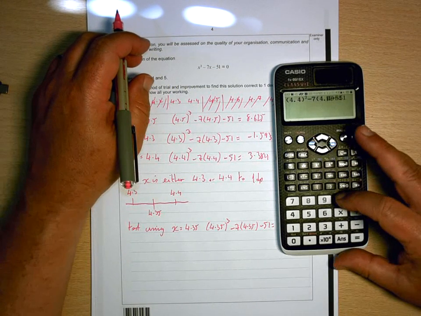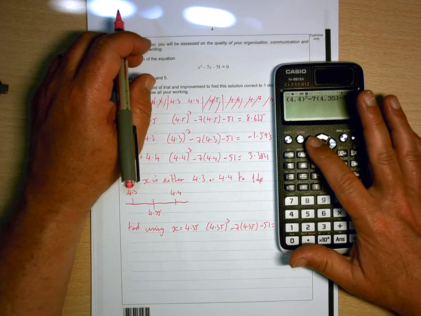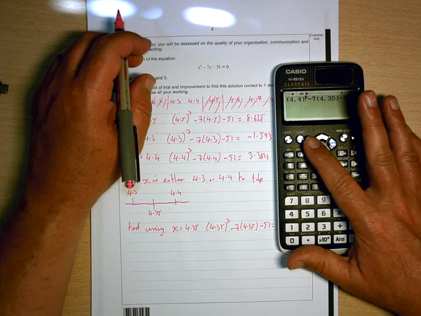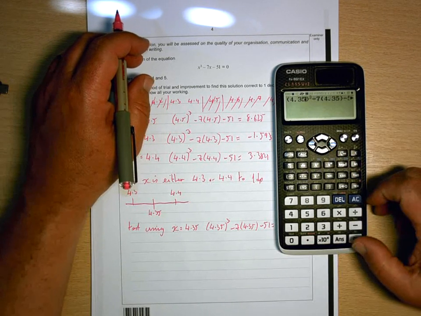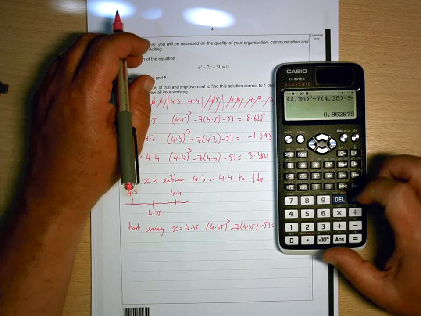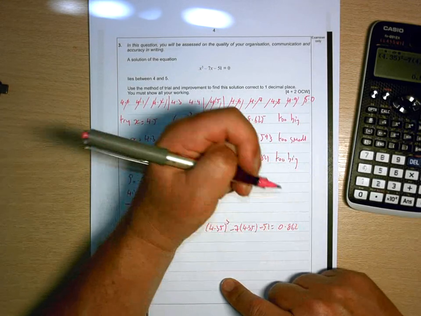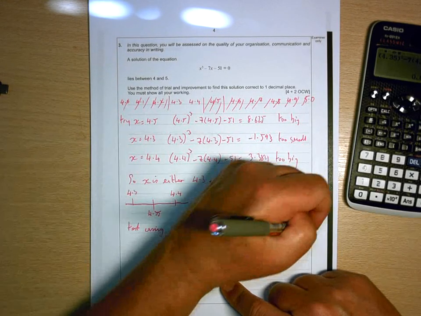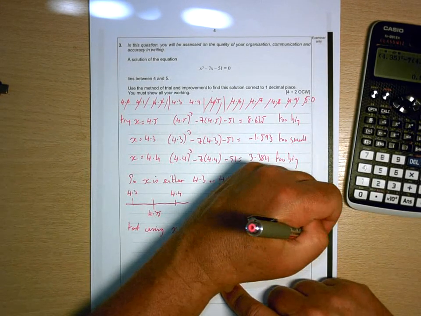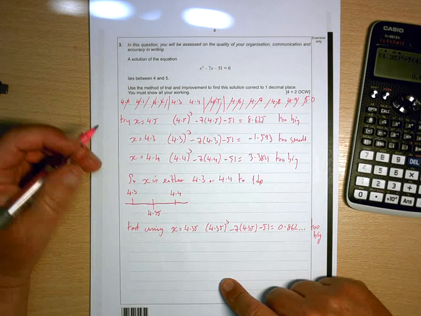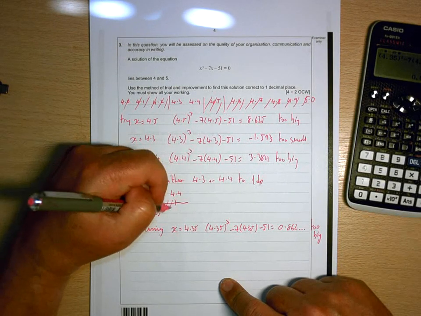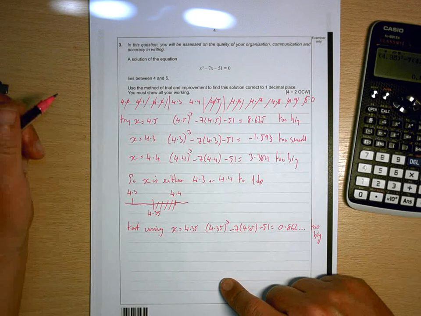So this time I need to delete the 4 and replace with 4.35. That's too big. 0.862, too big. If that's too big, everything between there is too big.